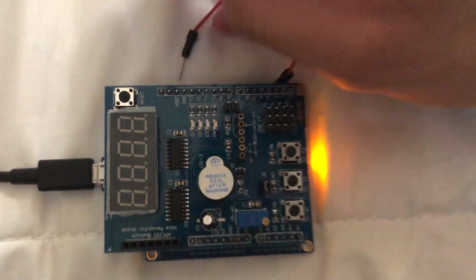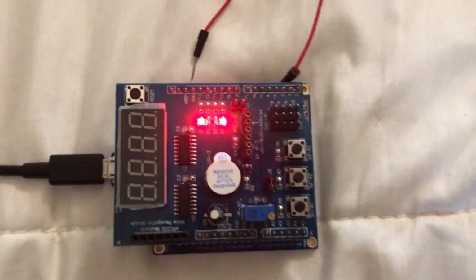There we go. It's kind of hard to touch the pins and hold it in place.